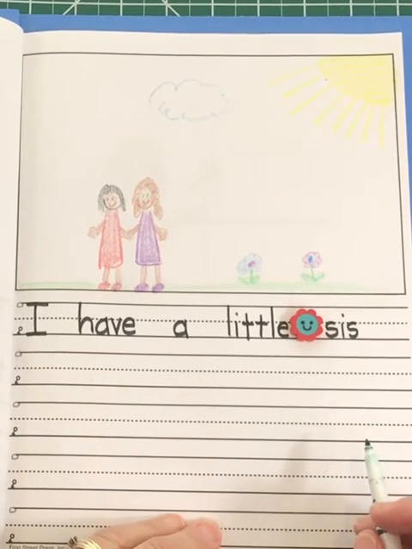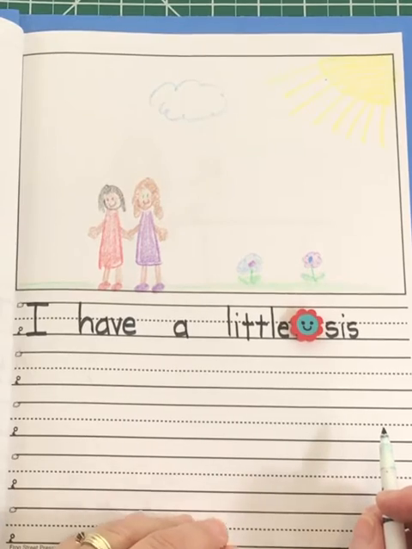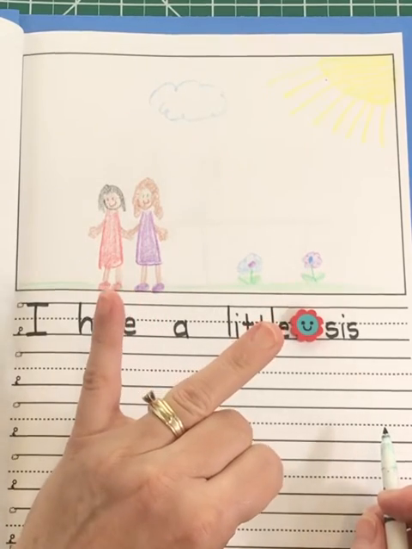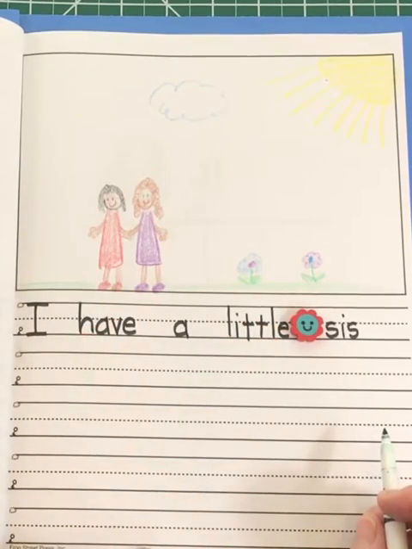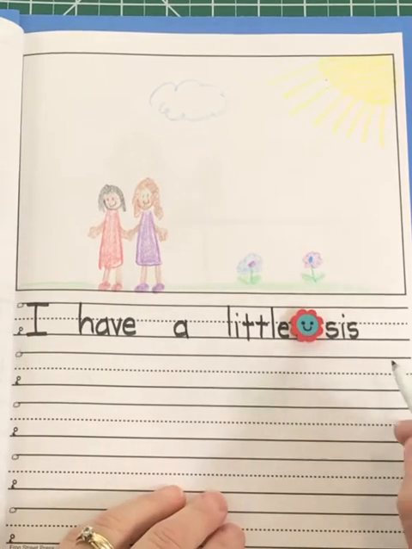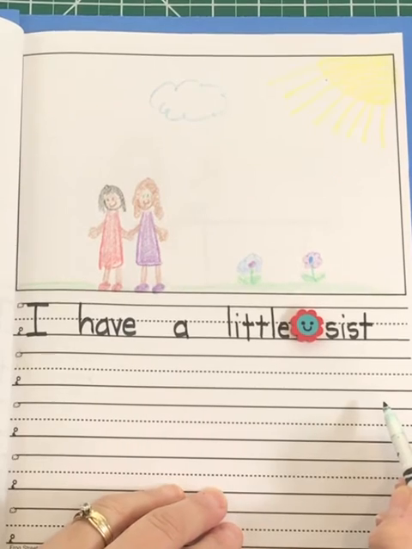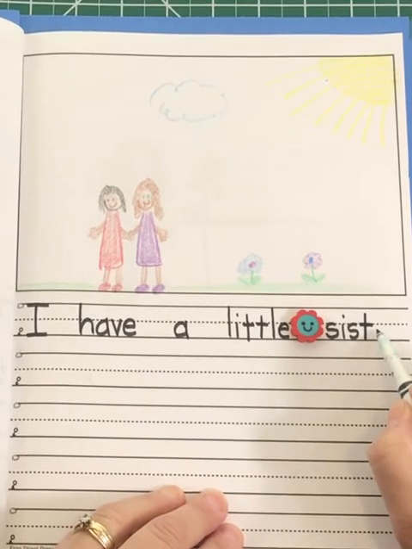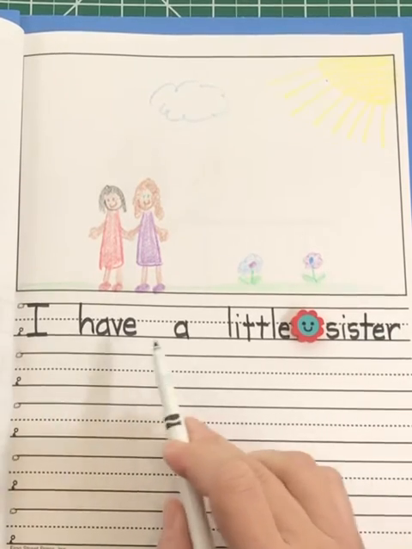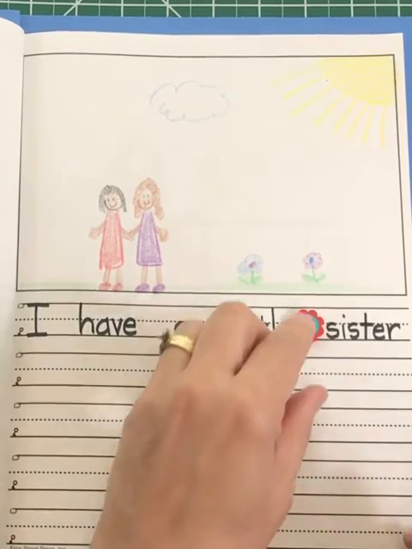That's my second syllable, ter. I only hear 2 sounds in ter. T-er. But I know that every syllable has a vowel, so I'm going to put down my t, and then it's going to have a vowel with it. It's going to be E-R. I have a little sister.